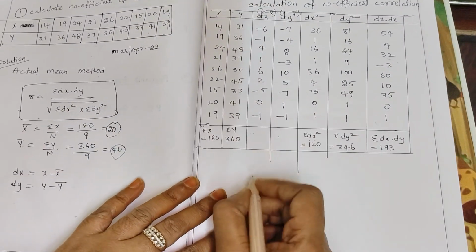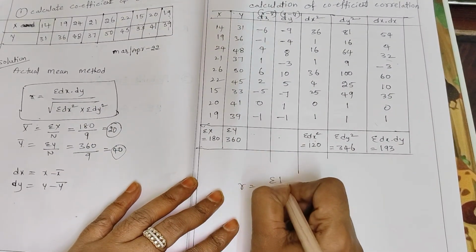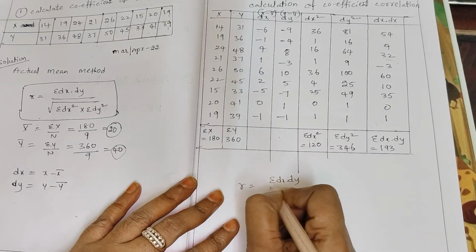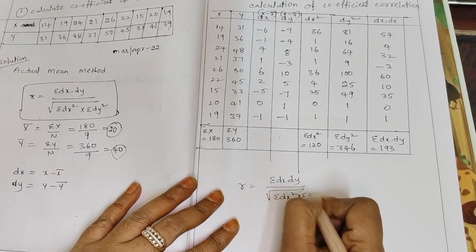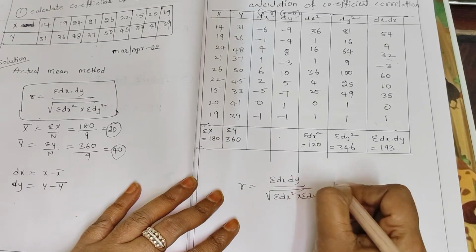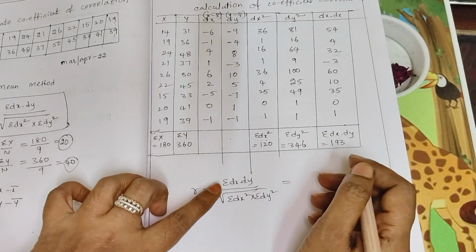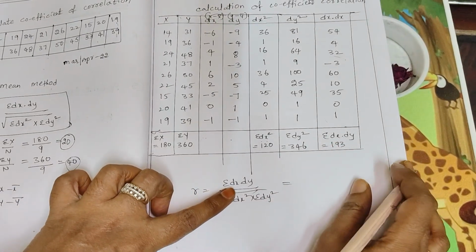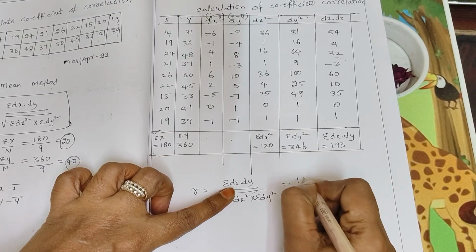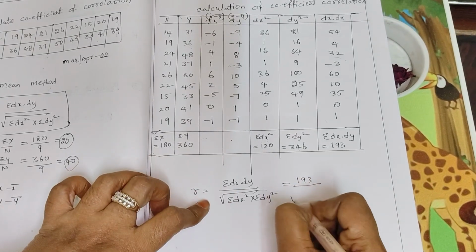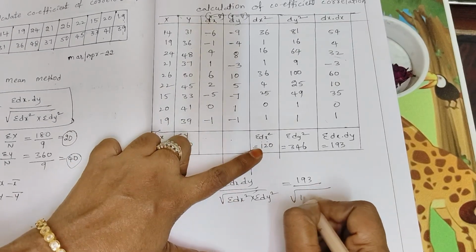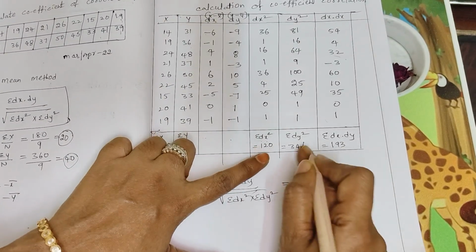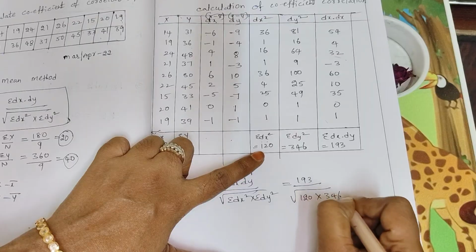So what is our formula? R is equal to summation of dx into dy divided by root of summation of dx square into summation of dy square. Yes, so apply in the formula those values. What is summation of dx into dy? 193. Divide by root of summation of dx square 120 into summation of dy square 346.